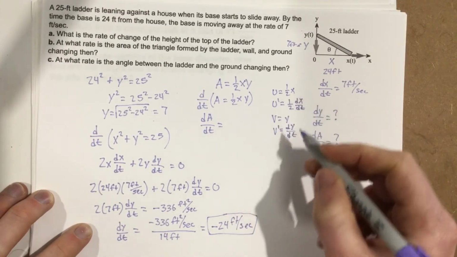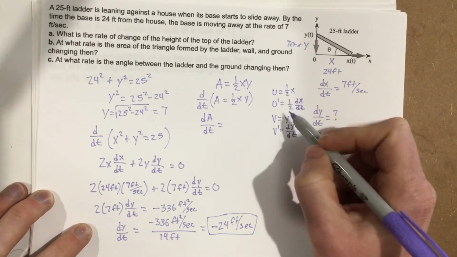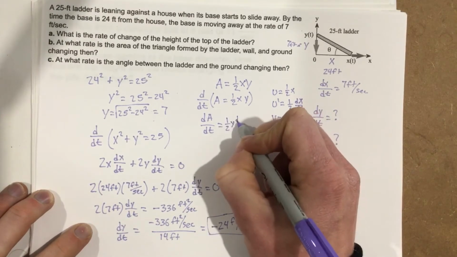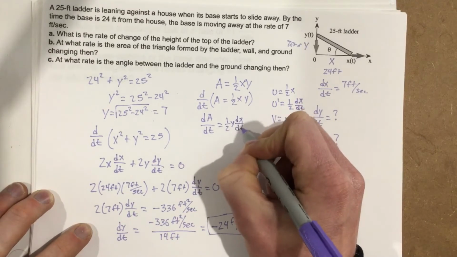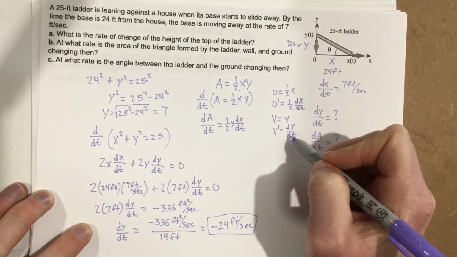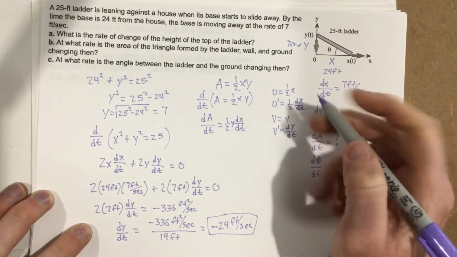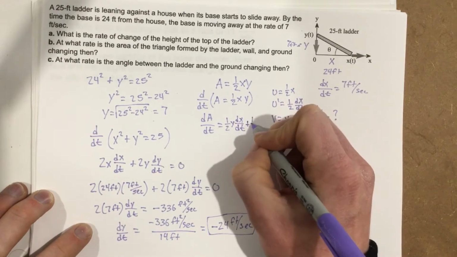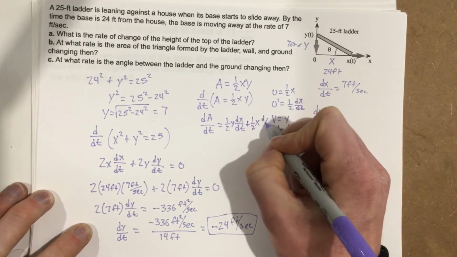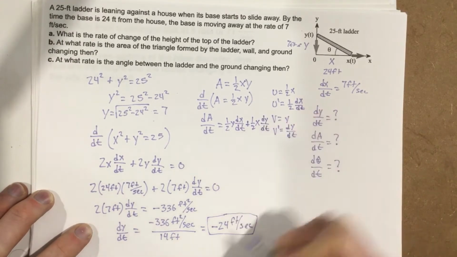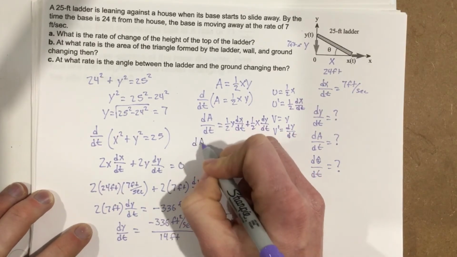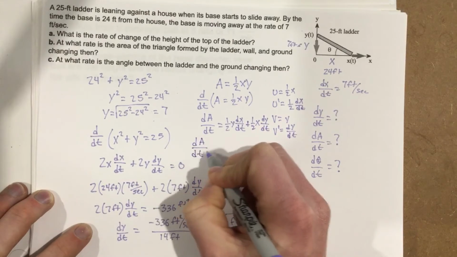So let's go ahead and throw that in. We're going to do these two multiplied, so that's 1/2 y dx over dt. And then we've got u times v prime, which will be 1/2 x dy over dt, so plus 1/2 x dy over dt. Now we can start plugging some stuff in because I'm looking for this dA over dt. I have all my information now.